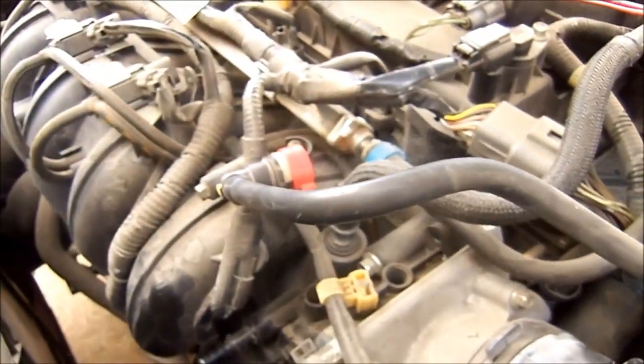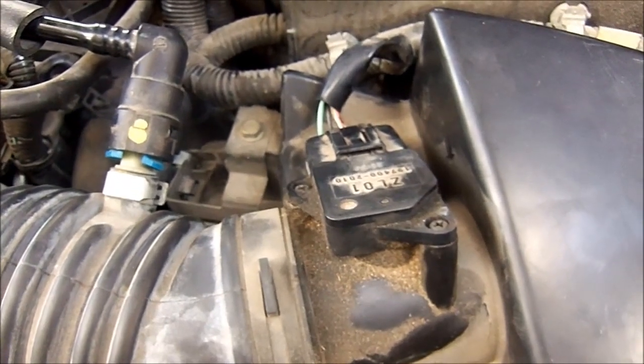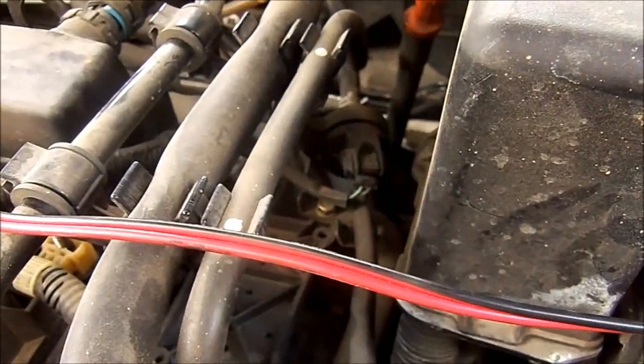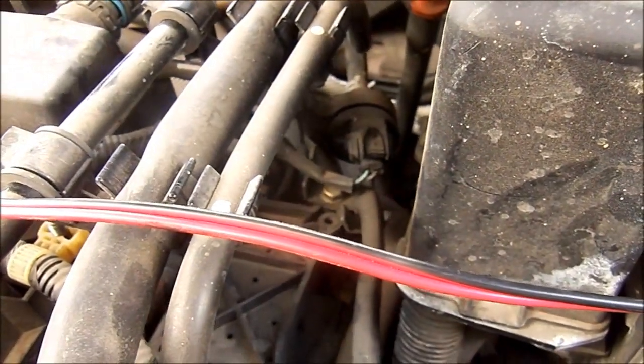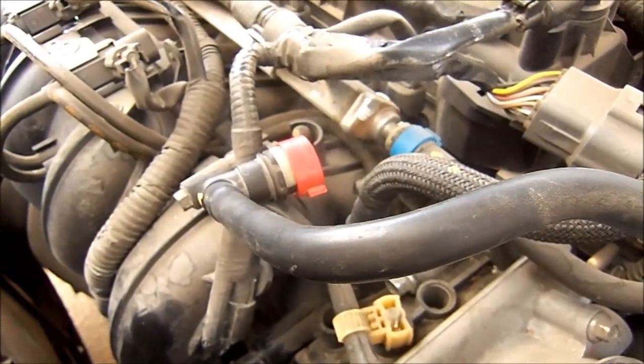I'm going to go ahead and take the mass airflow sensor off and show it to you. It is dirty. The element is dirty. We're going to clean that off. We're going to put an EVAP control solenoid or purge solenoid here, and that should conclude our leakage test.